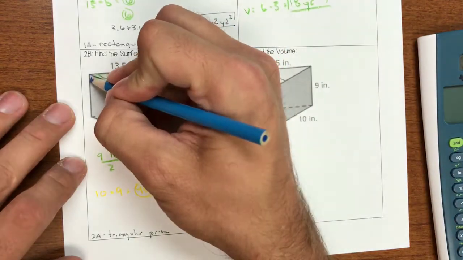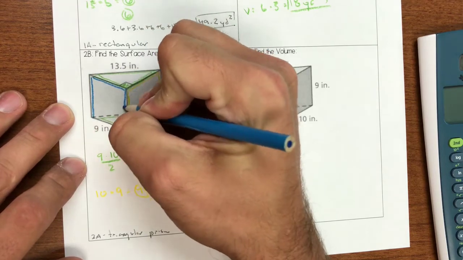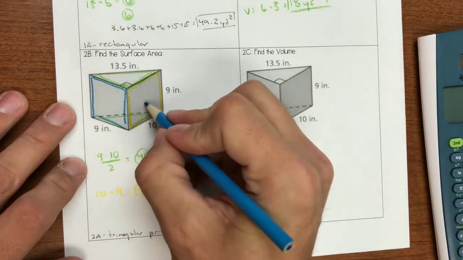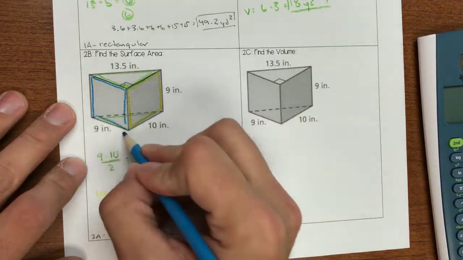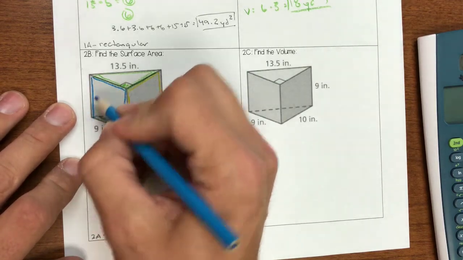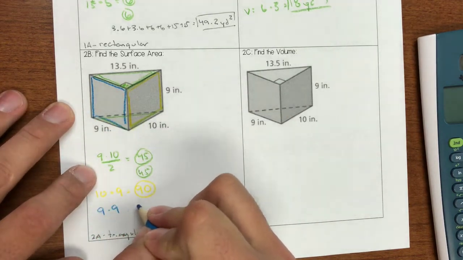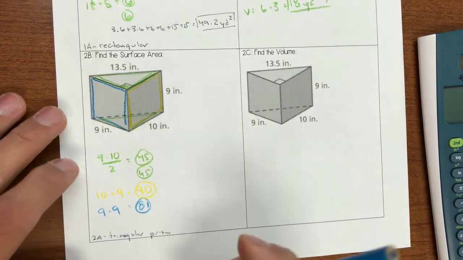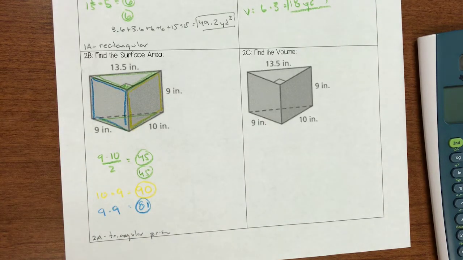And then on the left-hand side, I've got this rectangle. And again, a lot of you thought these were the same rectangle. This one's not. This one is 9 wide and 9 tall. So this one is 9 times 9, which is 81, which leaves me with just one shape.